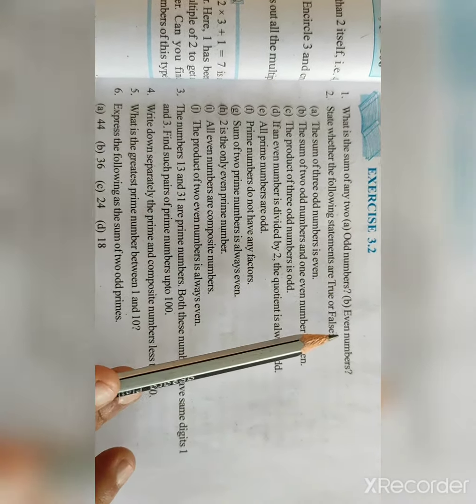All prime numbers are odd. So prime numbers, 2 is the smallest even prime number. So we can't say all prime numbers are odd. False. Prime numbers do not have any factor. No, prime numbers have 2 factors: first 1 and second the number itself. So false.